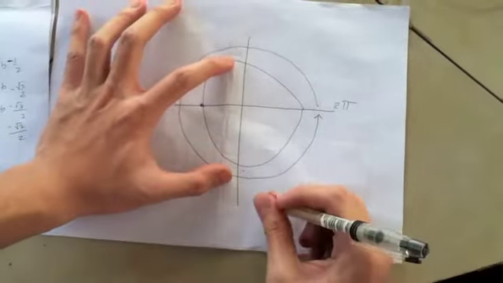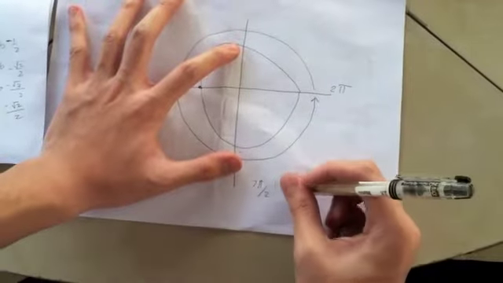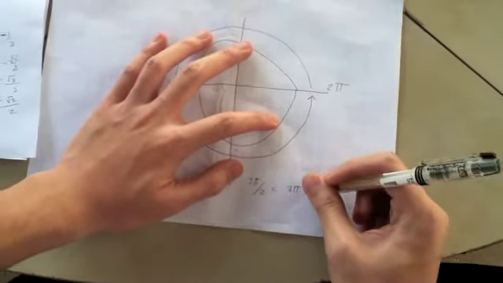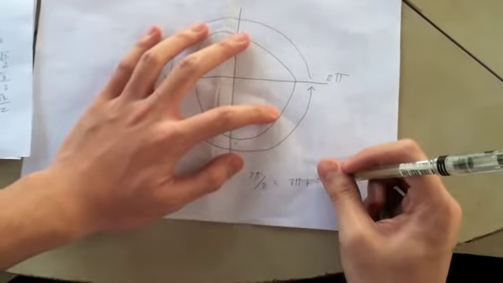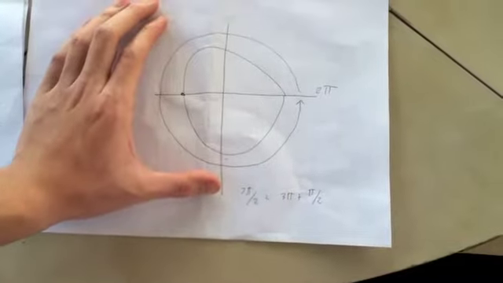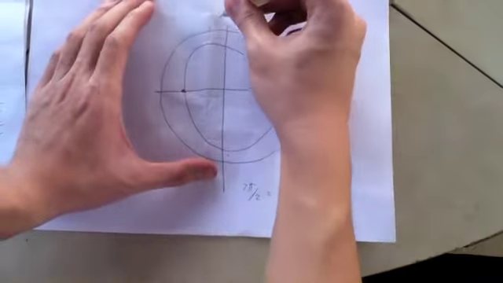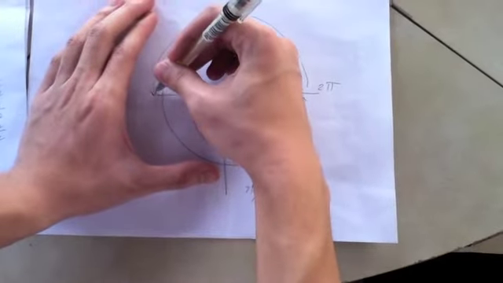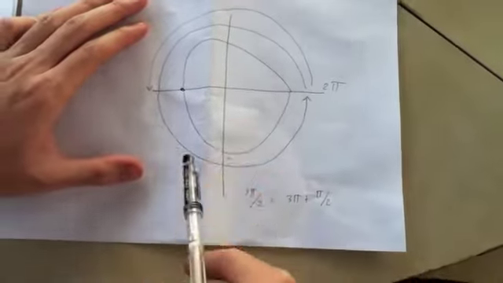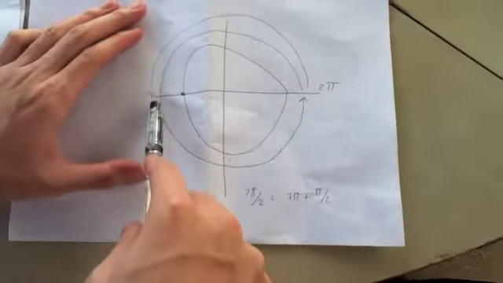Now, within 7 pi over 2, you can convert this into 3 pi plus pi over 2. Which means that 3 pi would mean you would include one more pi over here. 1, 2, 3 pi.